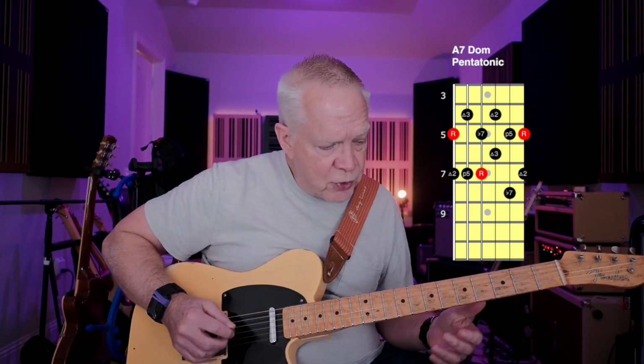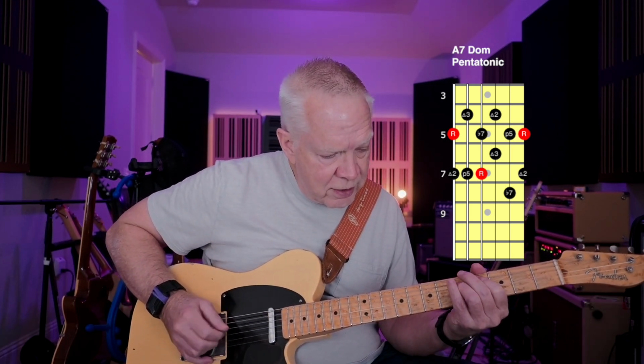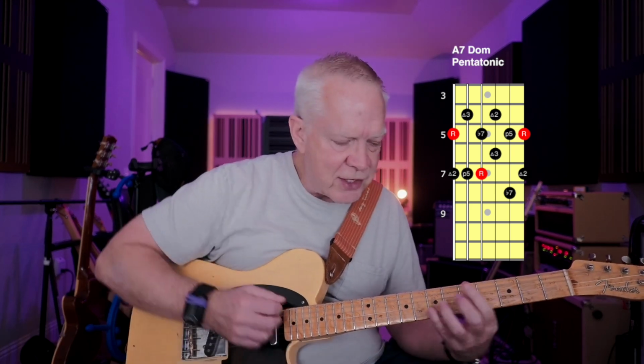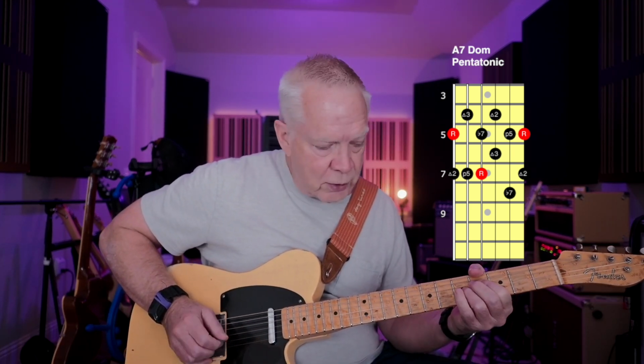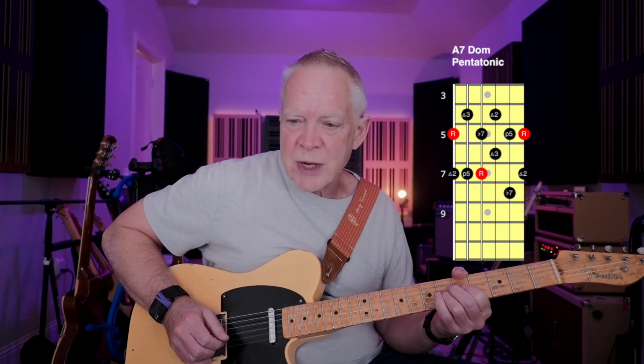It also has a tritone in it, which is really important, especially in the blues. It's all dominant 7 chords. So the tritone are the notes that define those chords, the 3 and the 7.